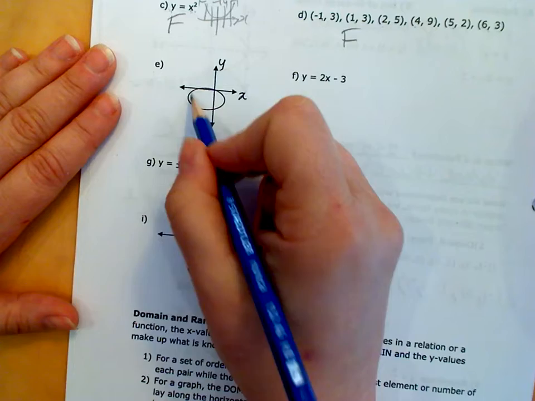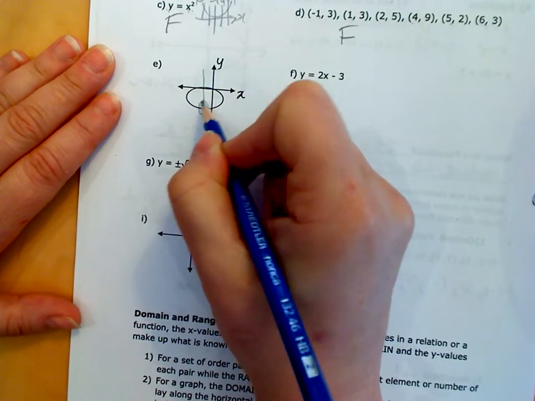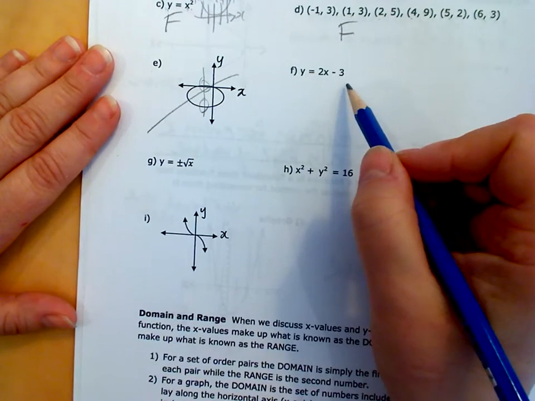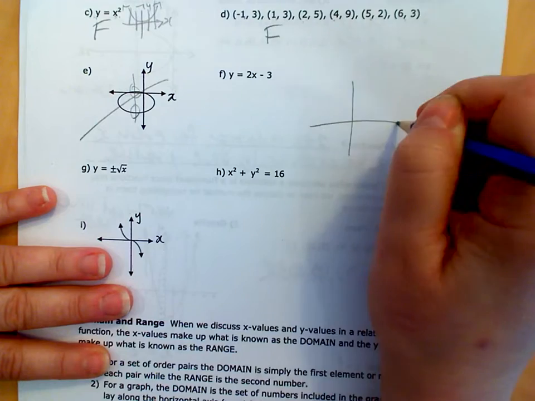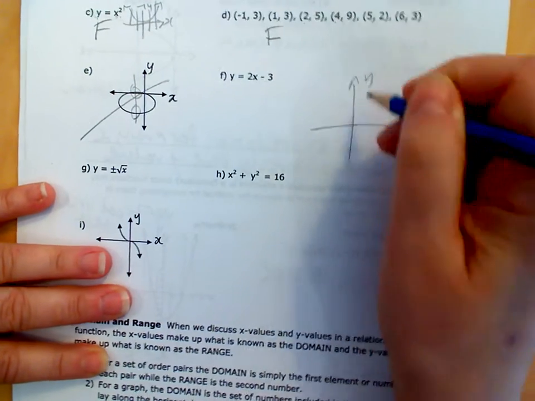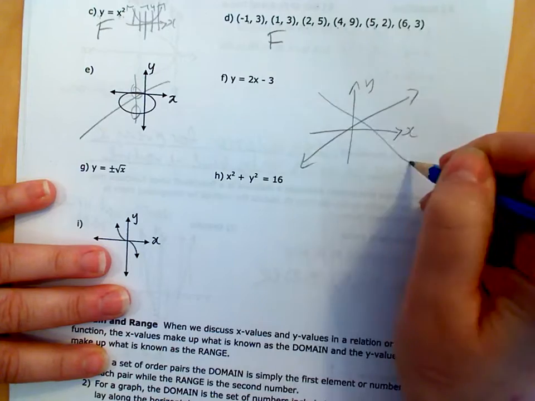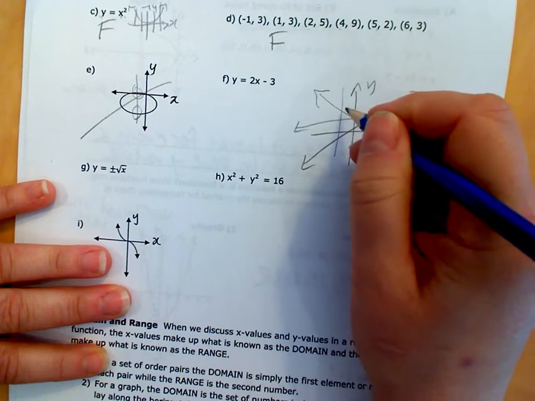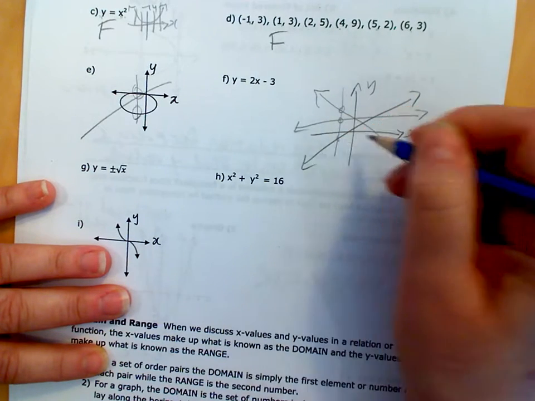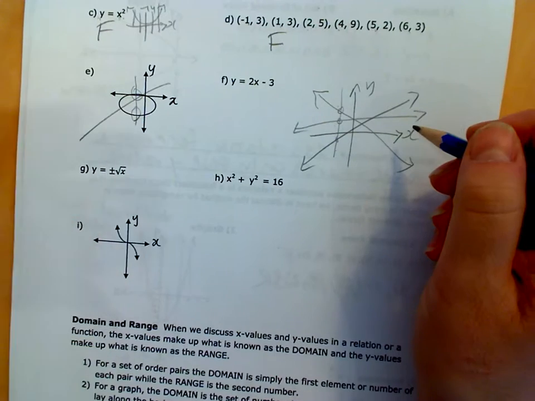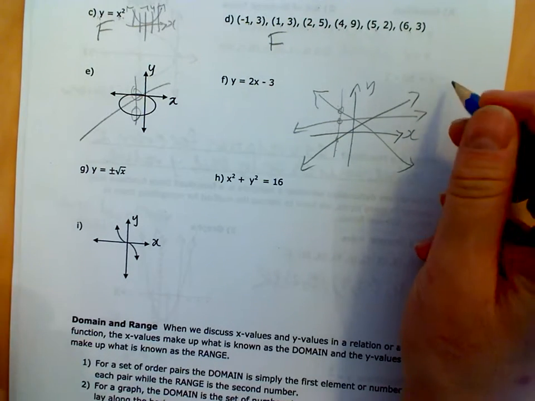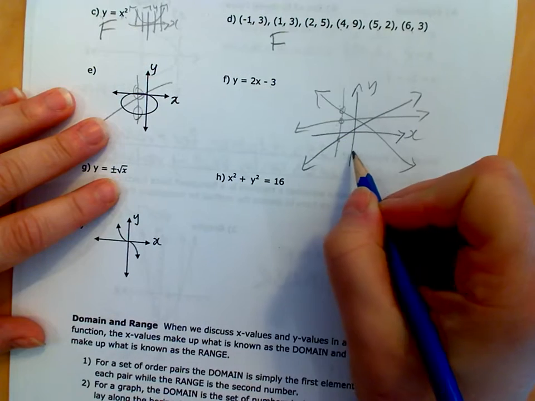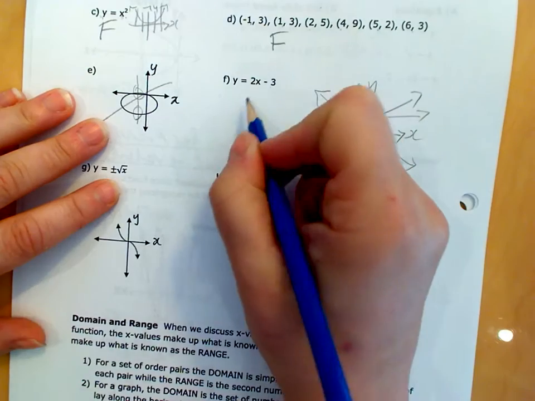Here, any sort of oval or circular graph, of course, is always going to fail the vertical line test, so that's not a function. This is a line. As you can imagine, any line is going to be a function except one kind, right? No matter where you draw, if it's steep, flat, they're all going to be cut by the vertical line only once, each line. The only line that is not a function is a vertical line, like x equals 2 or x equals 5. So this is a line that has a y-intercept of -3 and a slope of 2. So this is a function.